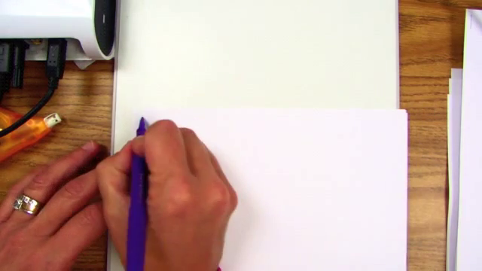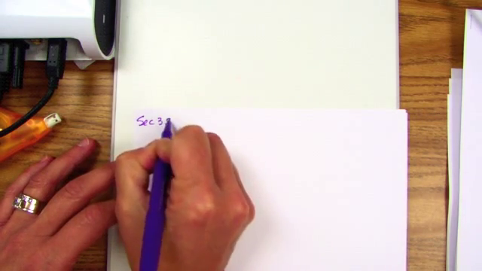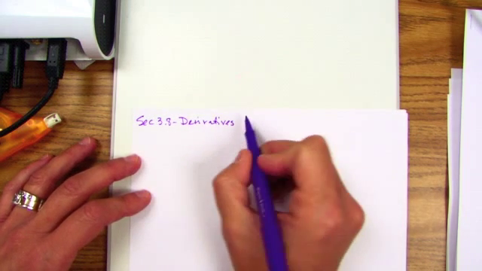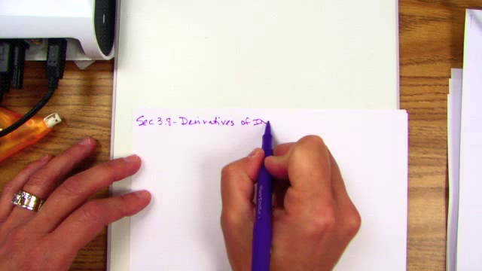This is section 3.8 again. Okay, come on, focus. No, Sophia.